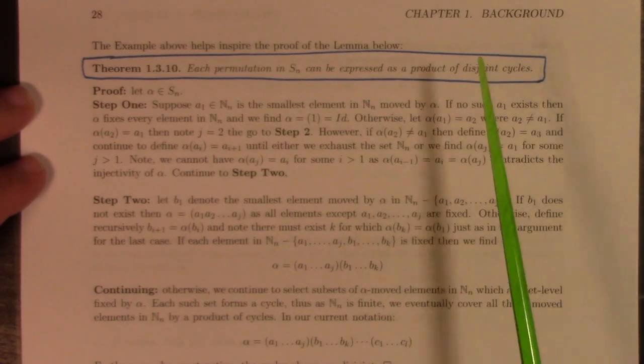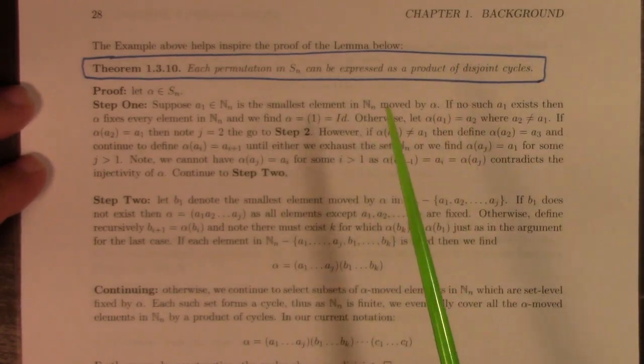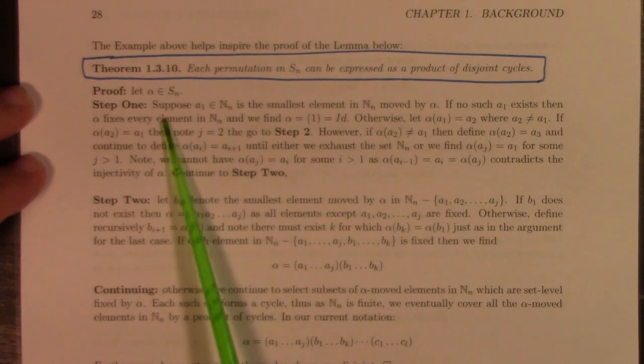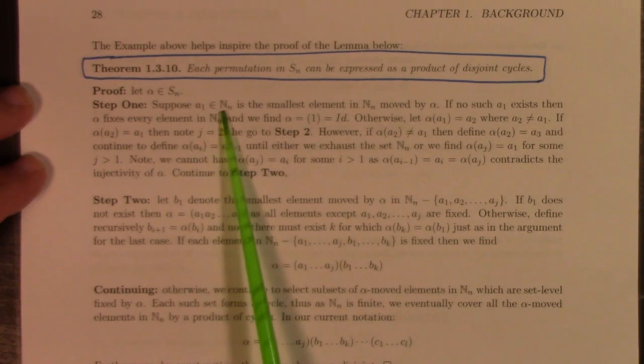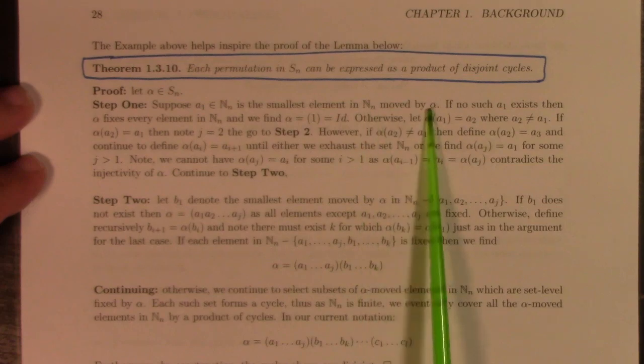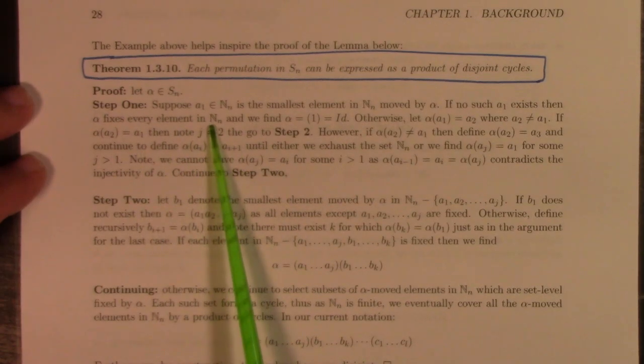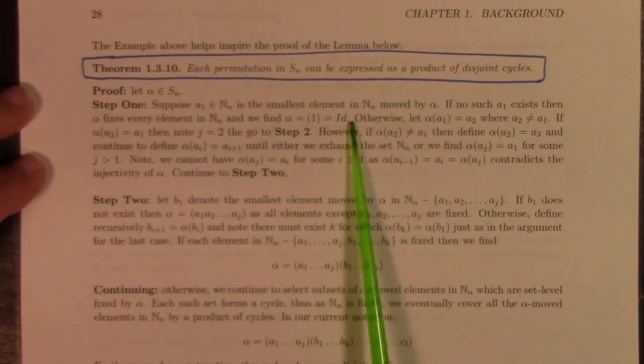The proof is, of course, in part based on cycle notation. Let's pick a permutation alpha in Sn. Step 1. Suppose a1 is the smallest element moved by alpha. Well, if no such a1 exists, then alpha fixes every element, and that means that alpha is the identity.